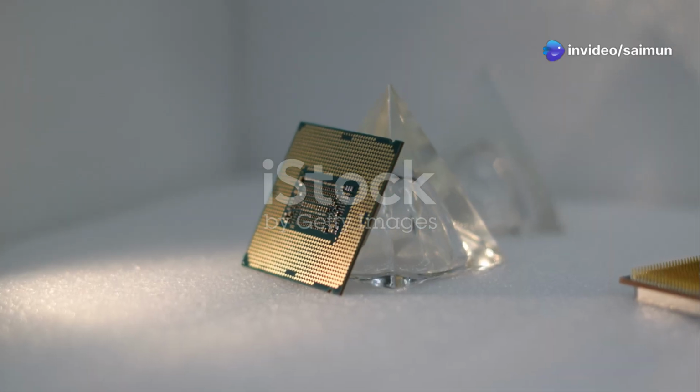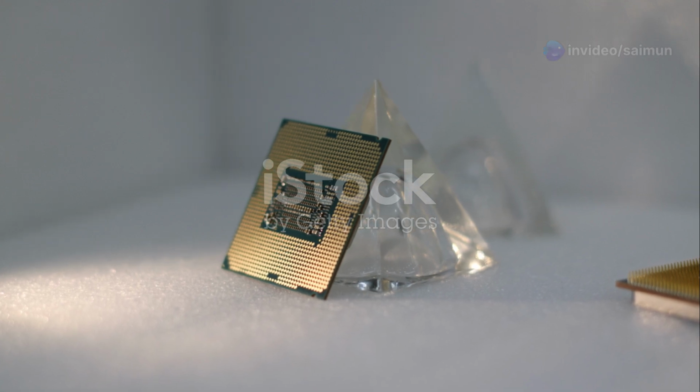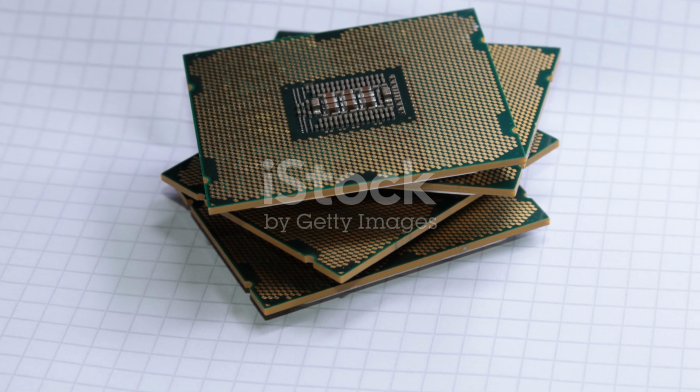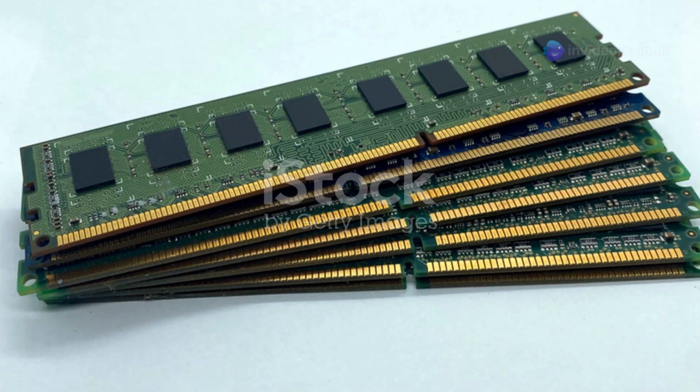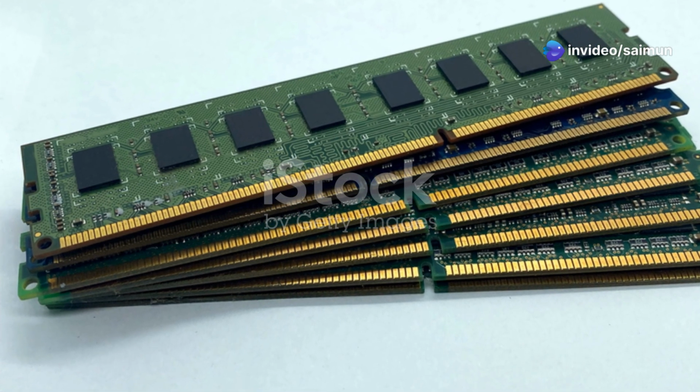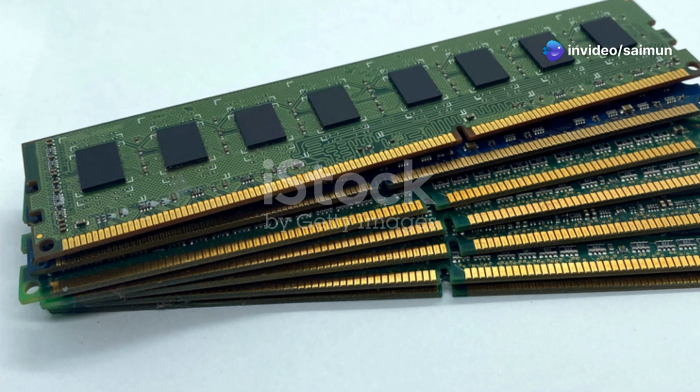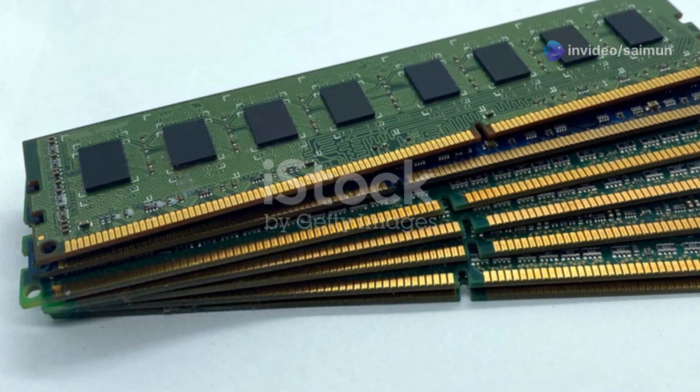Finally, registers are small temporary storage locations within the processor itself. They hold data that is actively being processed by the ALU or used by the CU. Registers are the fastest type of memory available to the processor, and their efficient use is crucial for optimal performance.